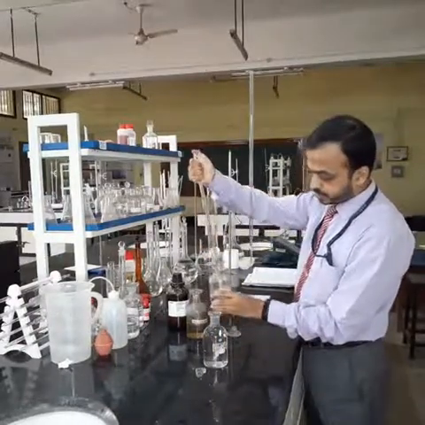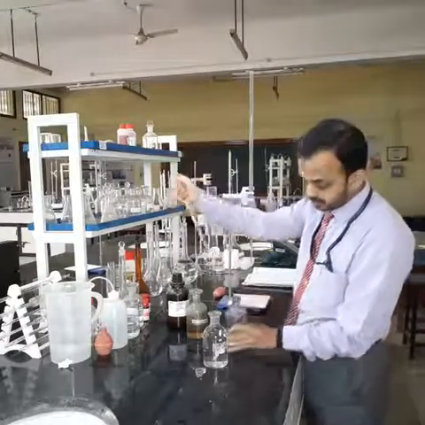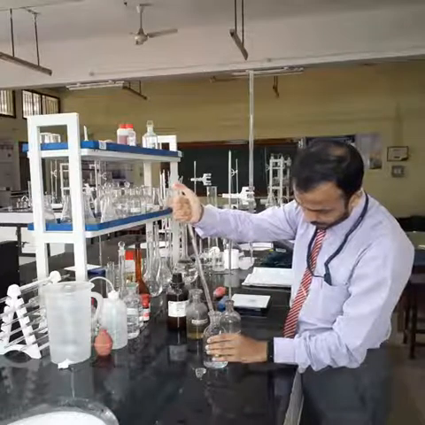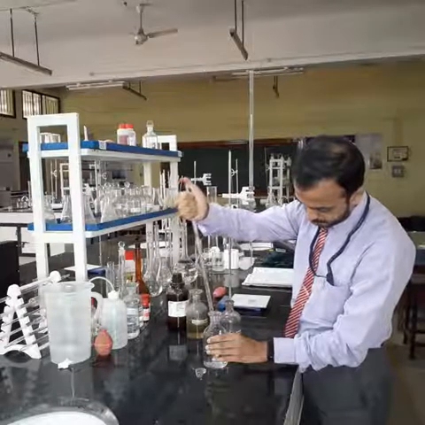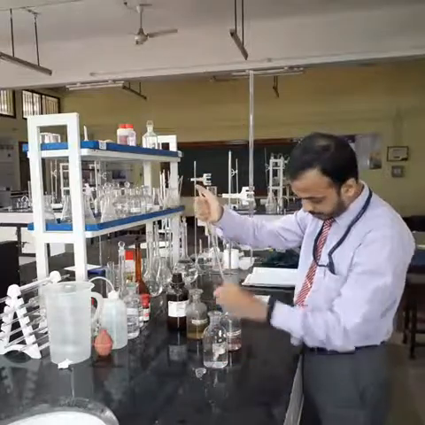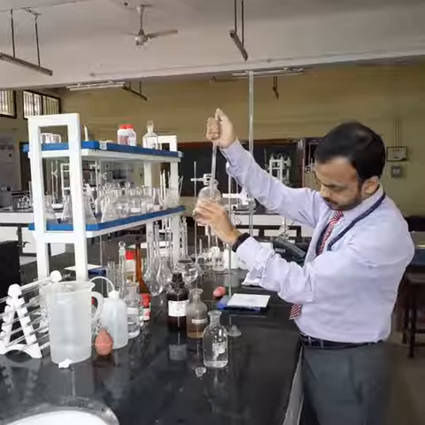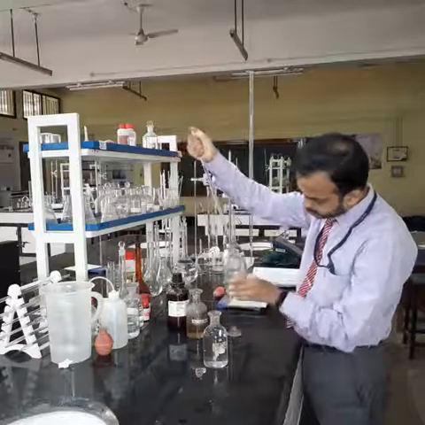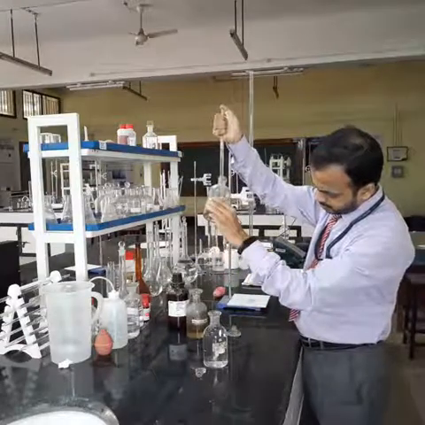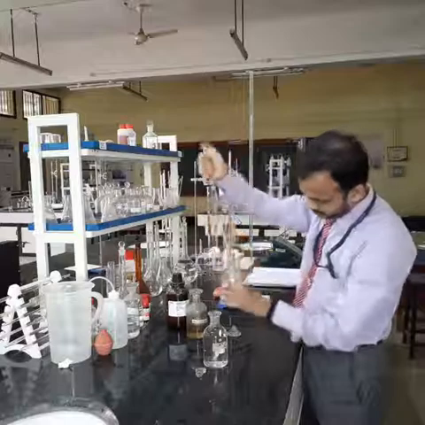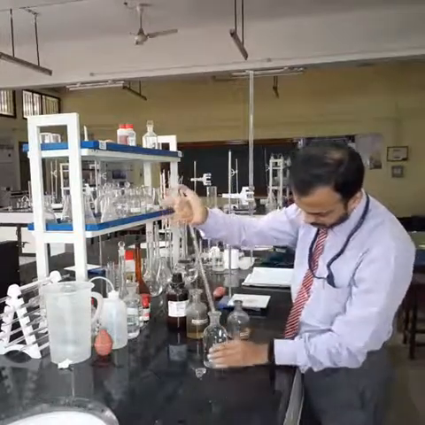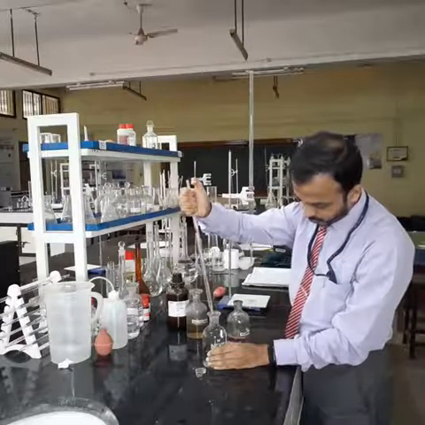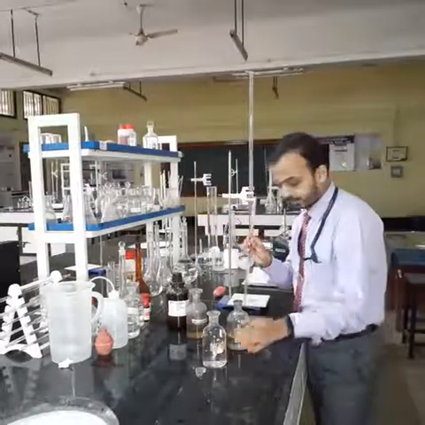I hope you already know the procedure to add the solution to the given sample. So this is 1 ml. I will first add 1 ml to the given sample. Then I will take another 1 ml of manganese sulfate solution and add it to the given sample. So in total we have now added 2 ml of manganese sulfate solution.